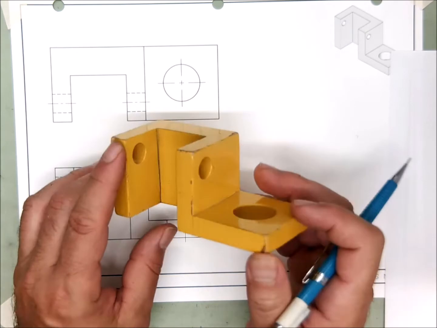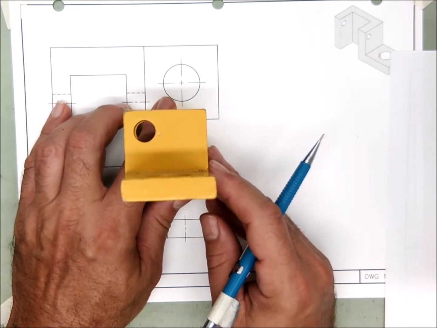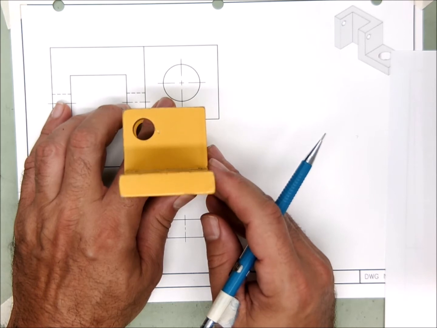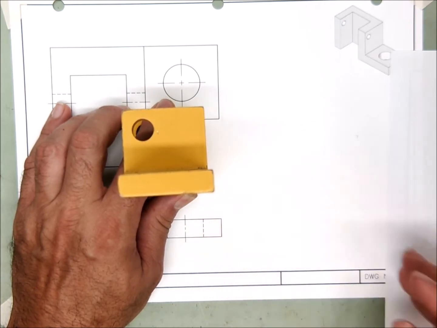The first thing we have to do is, if we looked at the corner here, the right side, what do I see when I take away things like distortion and perspective? What are the shapes I see?